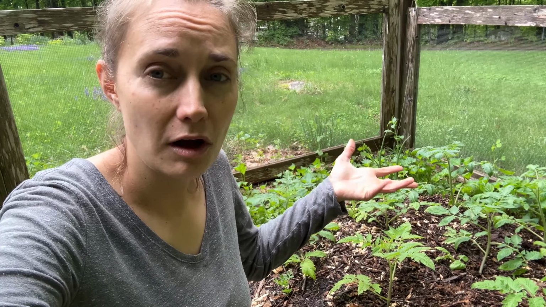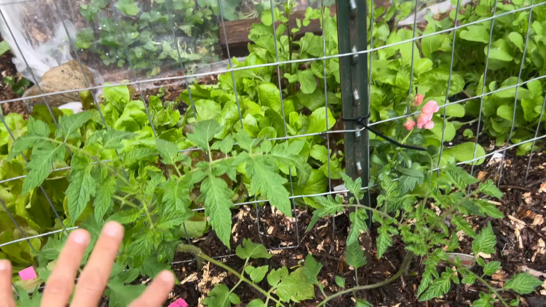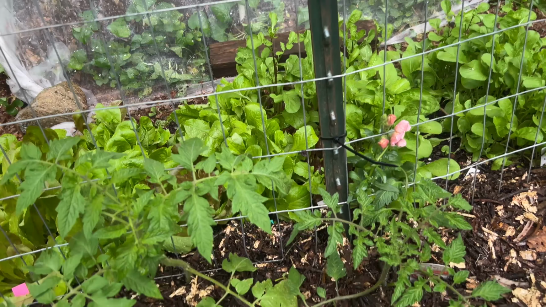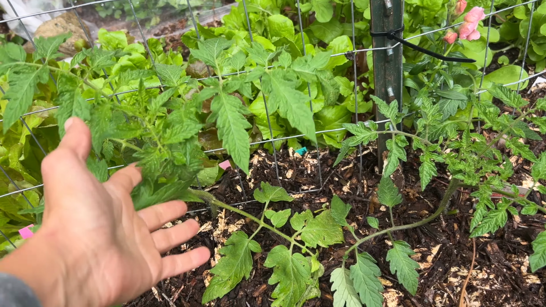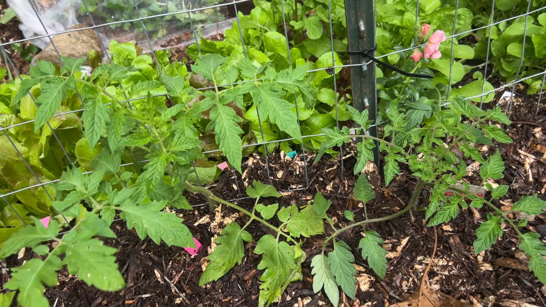Also, kind of going along with the smaller size of a determinate tomato, they can be a little bit easier to support. So over here, you can see that I have this wall that will ultimately be supporting these tomato plants. This can be a great option for indeterminate tomatoes, which get a little bit larger.